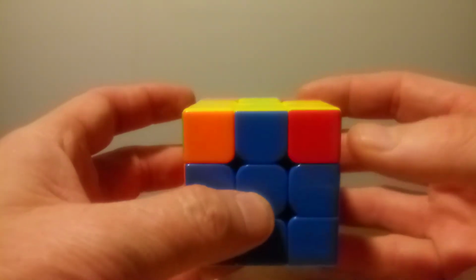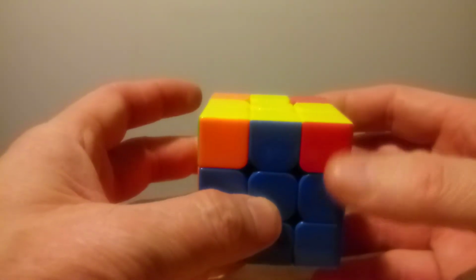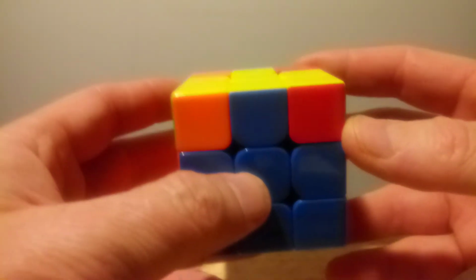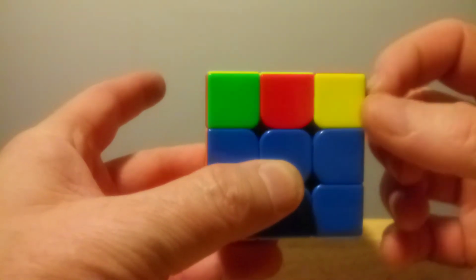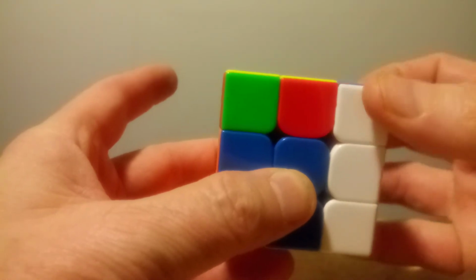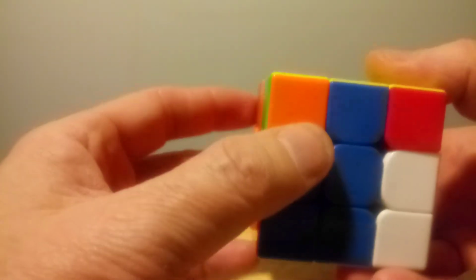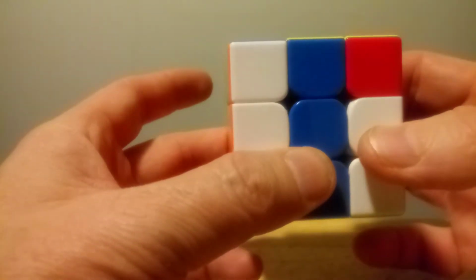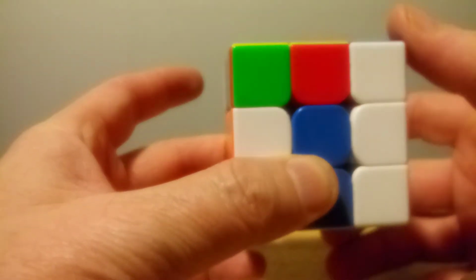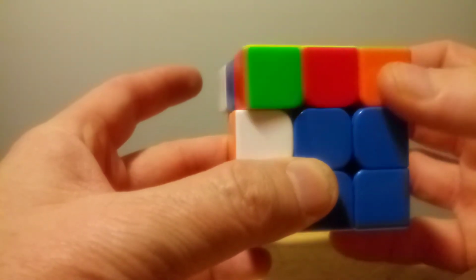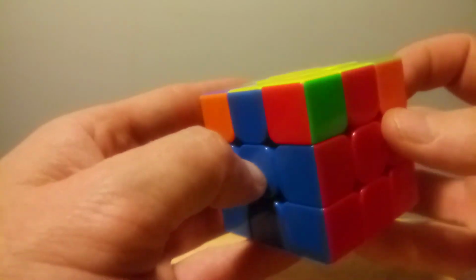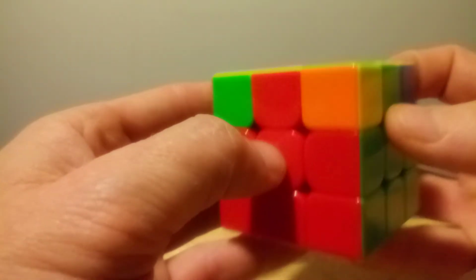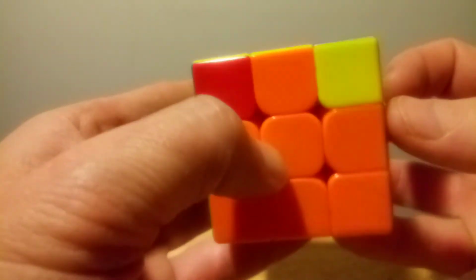So what you could do is just put one corner piece in front of you like this and do this move. Up, right, up invert, left, up, right invert, up invert, left.